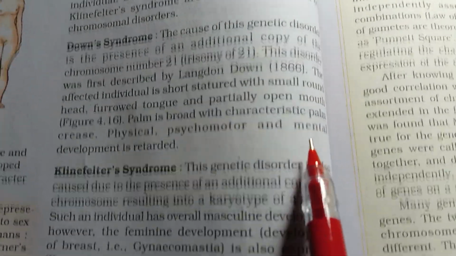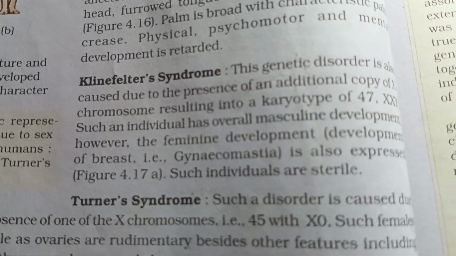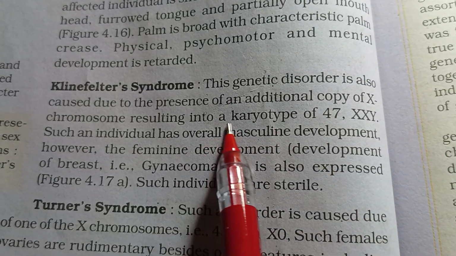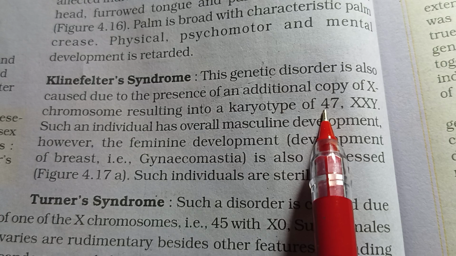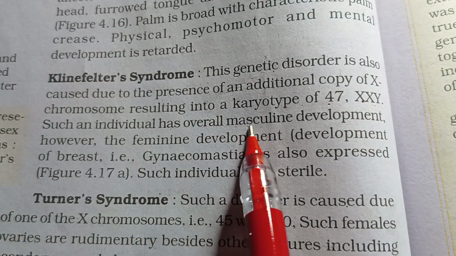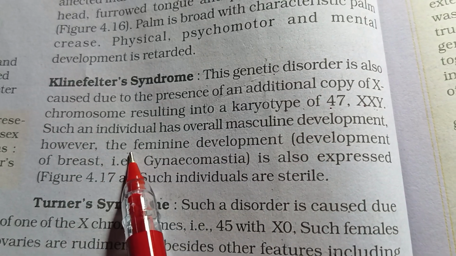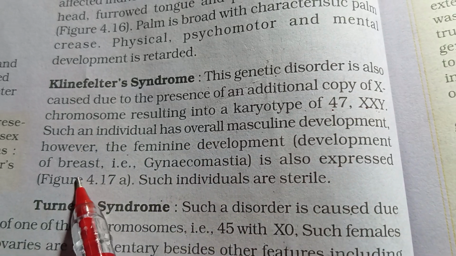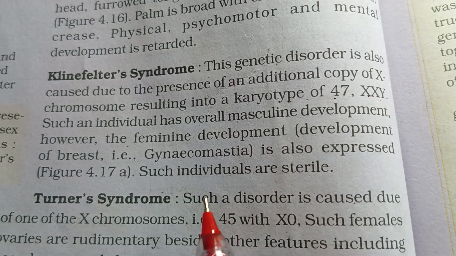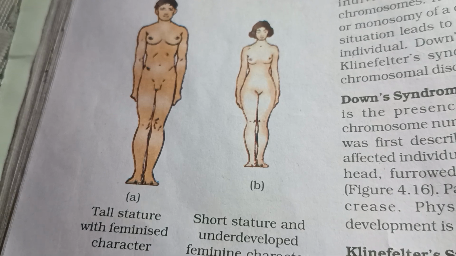Now let's see Klinefelter syndrome. This genetic disorder is also caused due to the presence of an additional copy of X chromosome resulting into karyotype of 47, means XXY. So such an individual has overall masculine development. However, the feminine development of breast, that is gynecomastia, is also expressed. So such individuals are what? They are sterile. So this is the diagrammatic view.